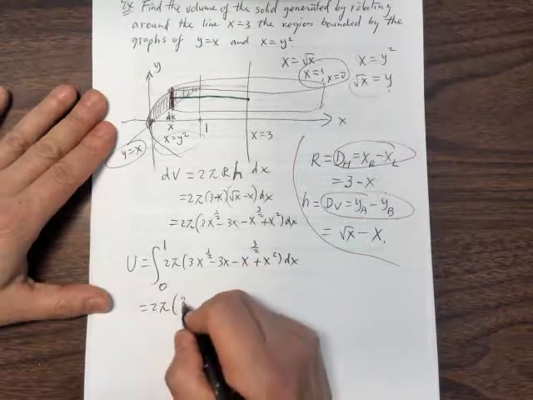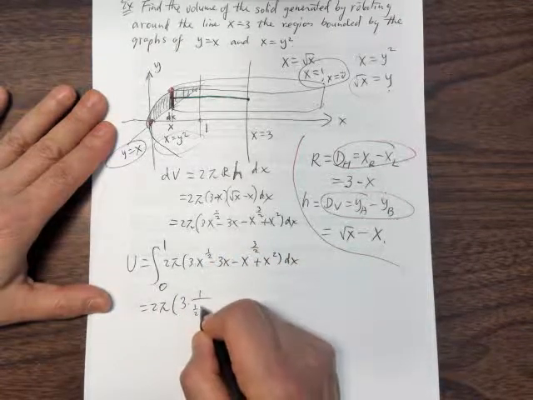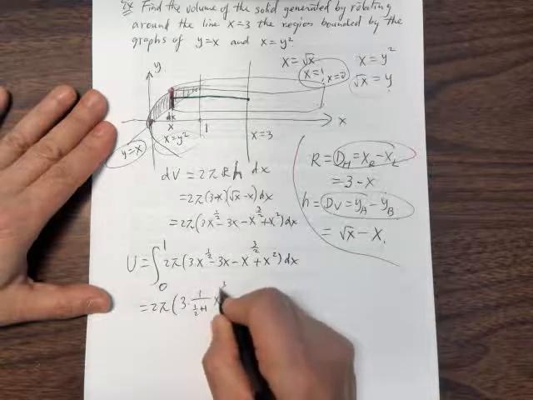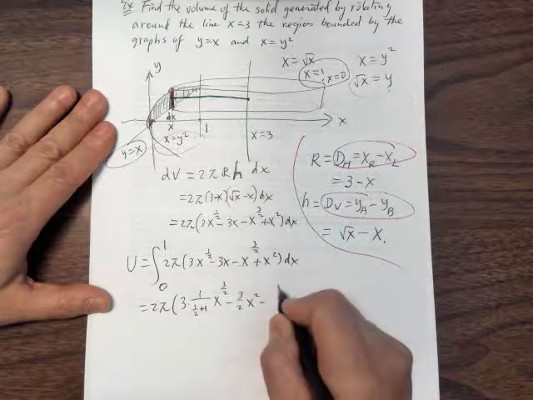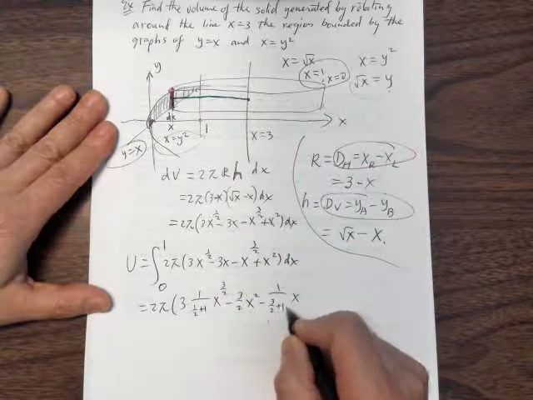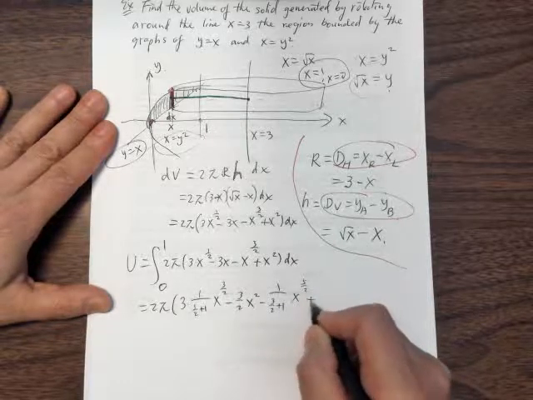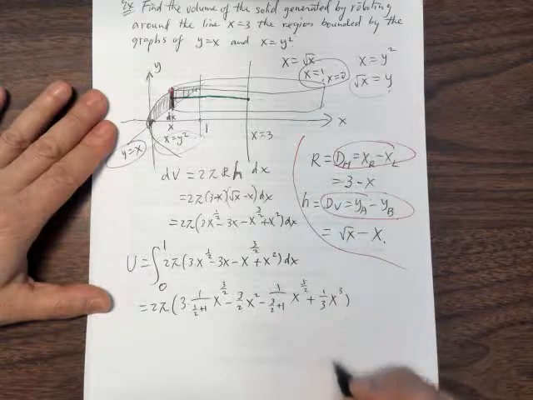Find the antiderivative of each. Power 1 over 1/2 plus 1, x raised to 3/2. 3 over 2 x squared, 1 over 3 over 2 plus 1. 3 over 2 plus 1 is 5 over 2. 1 over 3x to the third power.